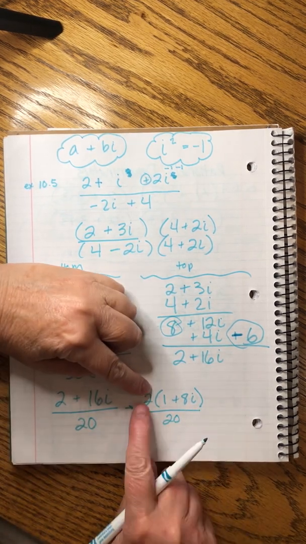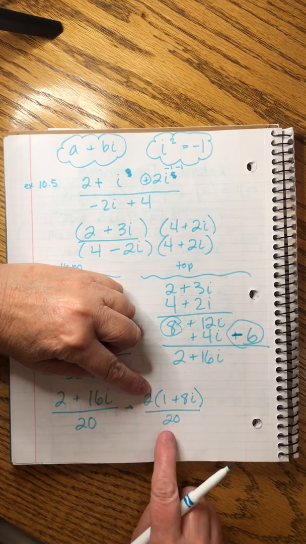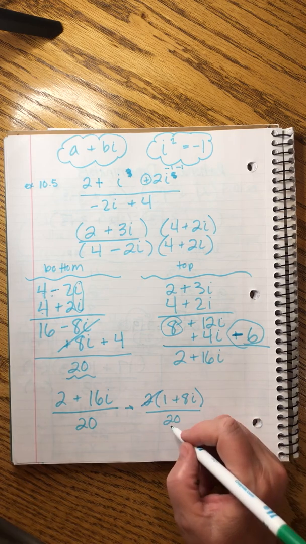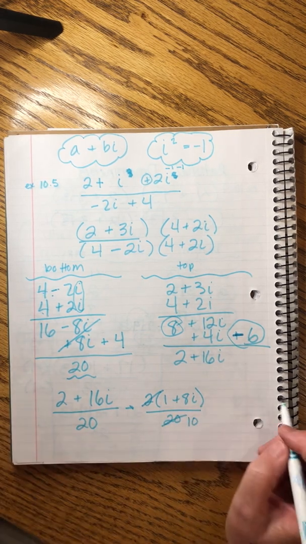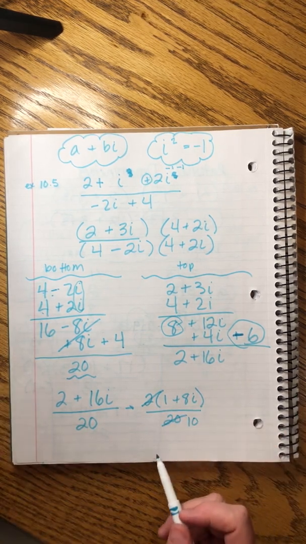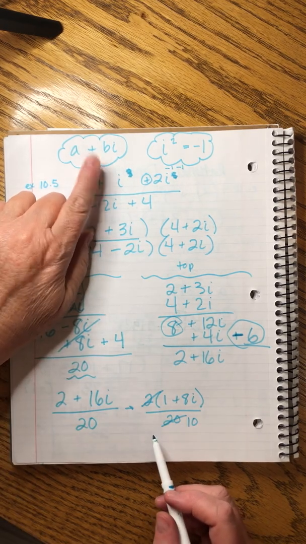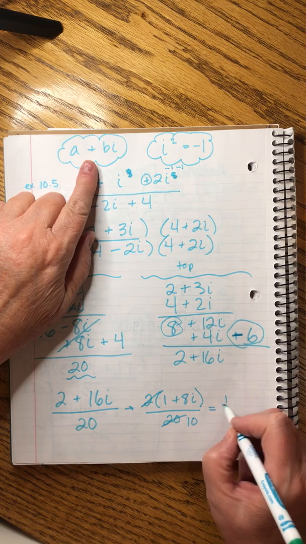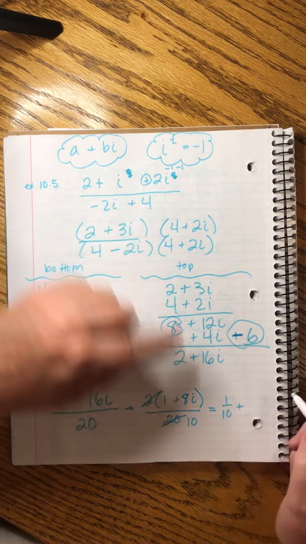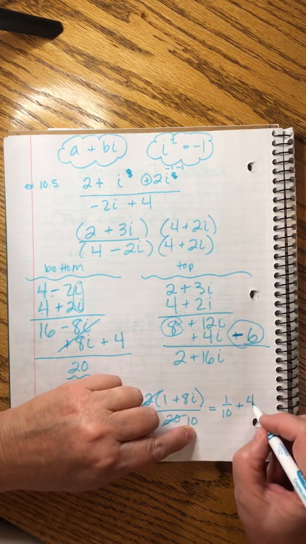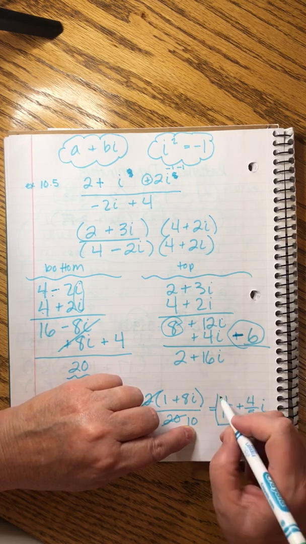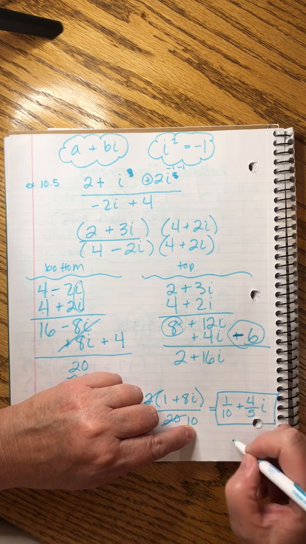Now we can cancel because this 2 is being multiplied and not added. And so this becomes a 1. We'll just not write anything. This becomes a 10. And we're going to write it one more time, and we're going to remember this is the format we like for a complex number. So it's going to be 1 over 10 plus 8 over 10, but we can change that to 4 over 5i. That looks cute. I'm pleased.